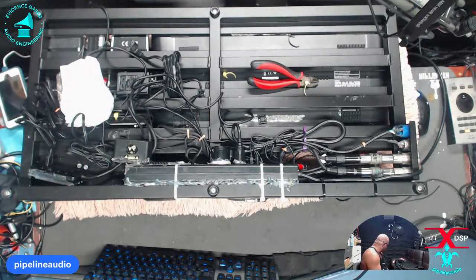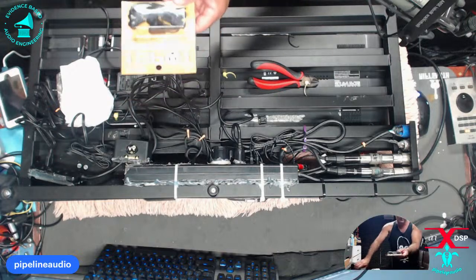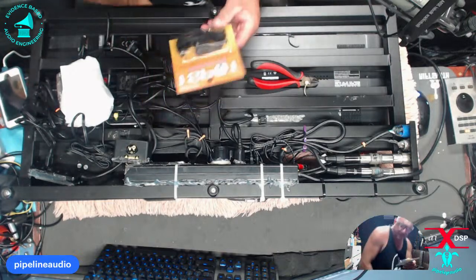I think I bought a multi-plug 5 cable. This is the iSpot multi-plug 5 cable.